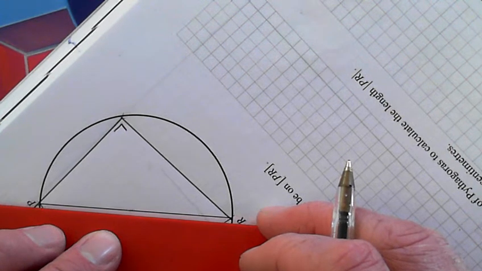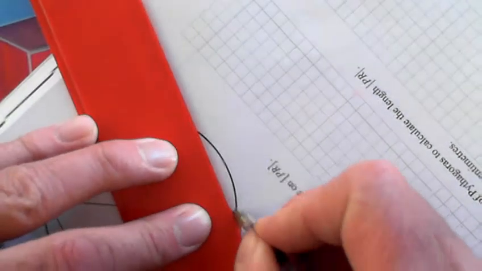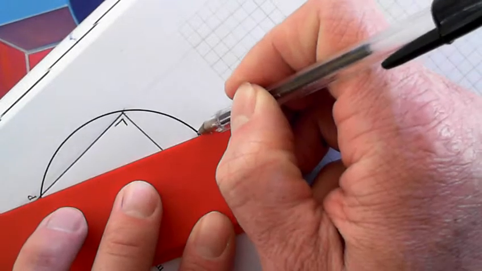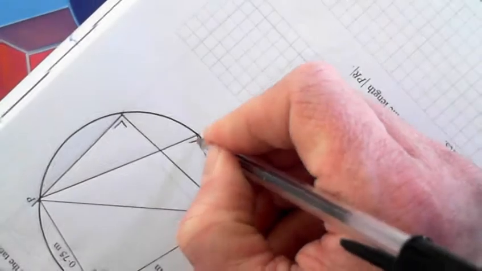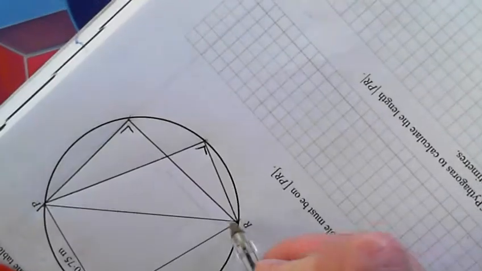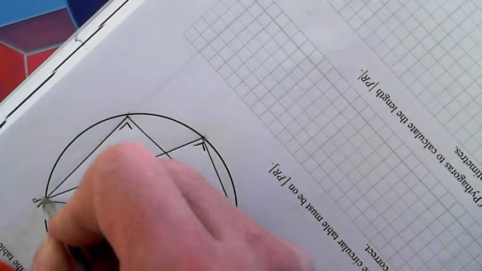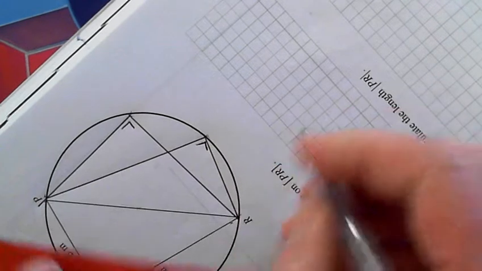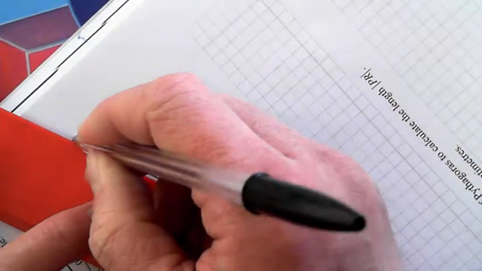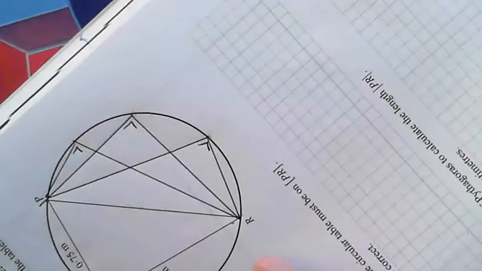Alright? So if I draw another one like this, watch. That's 90 degrees. One side of the triangle is on one end of the diameter, the other side of the triangle is on the other end. So that would be 90 as well. Another example. That's 90 degrees.